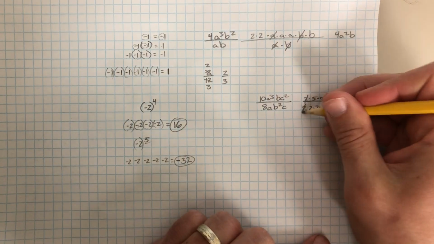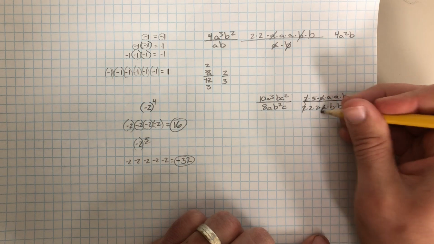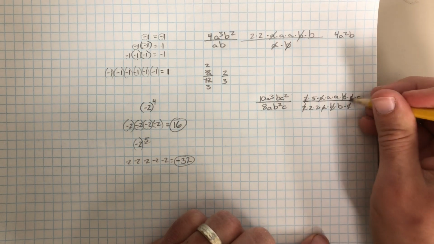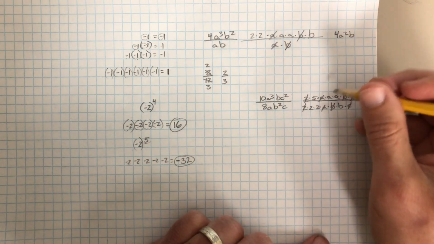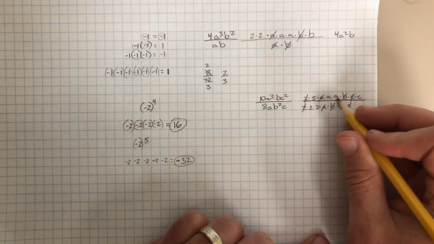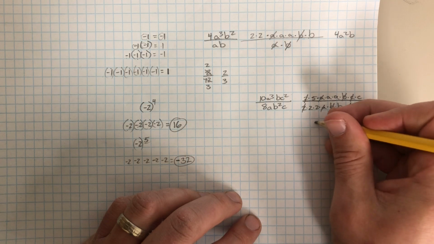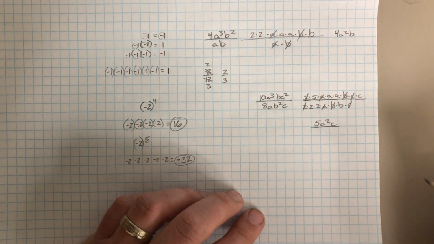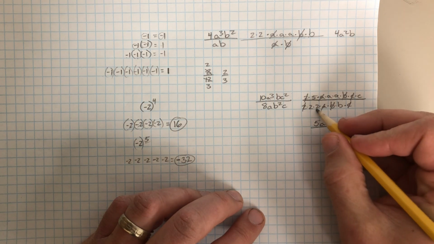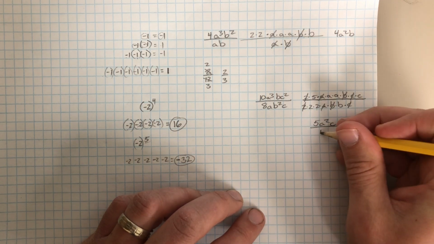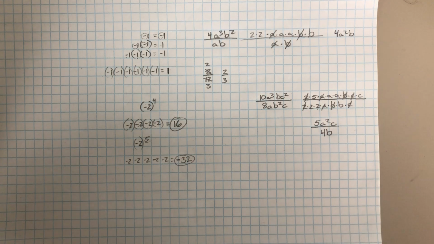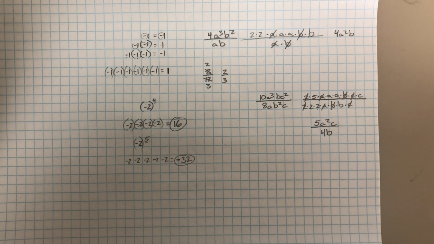I can cancel a 2. I can cancel an A. I can cancel a B, and I can cancel a C. Now, what am I left with on top? 5a squared c. And on the bottom I have 2 times 2, which is 4, times b, so 4b. And that's simplified. That's all we have to do. That's as far as we have to go.